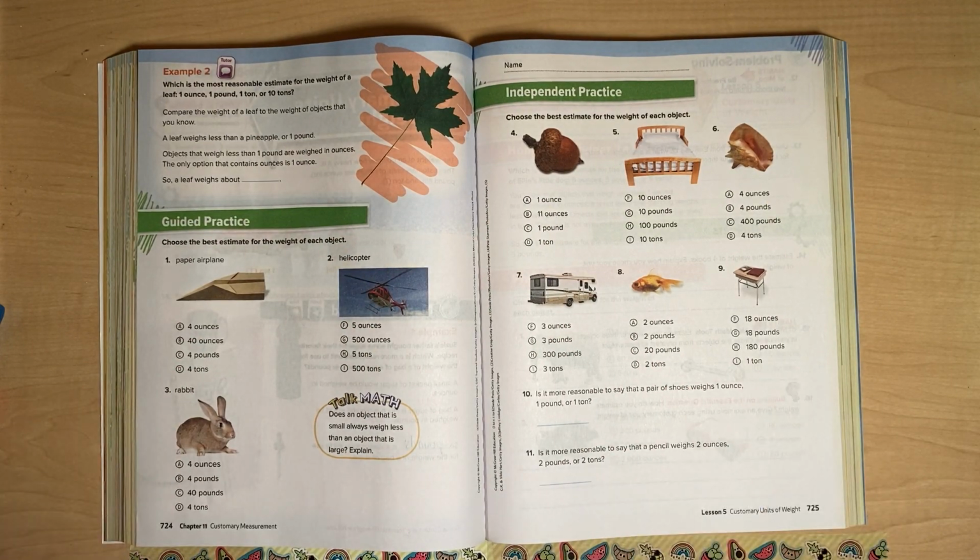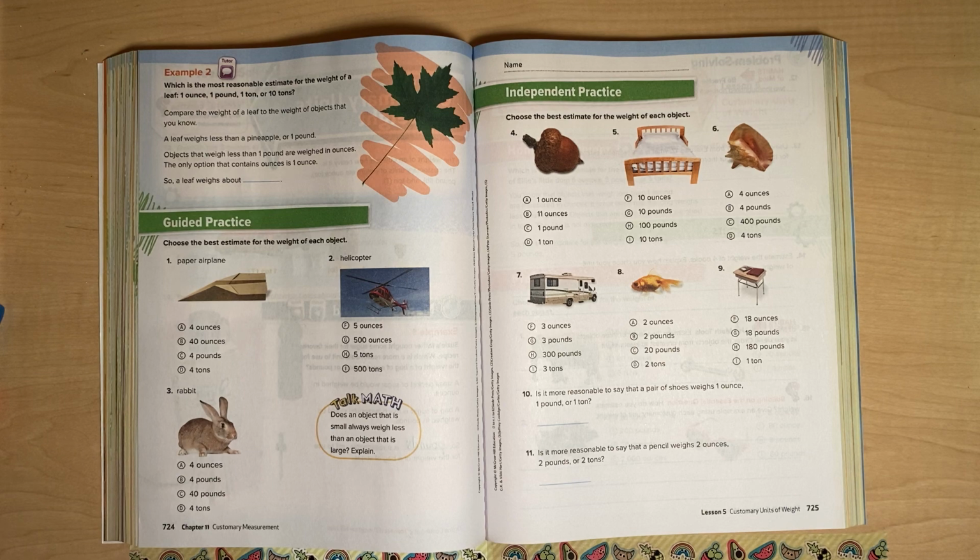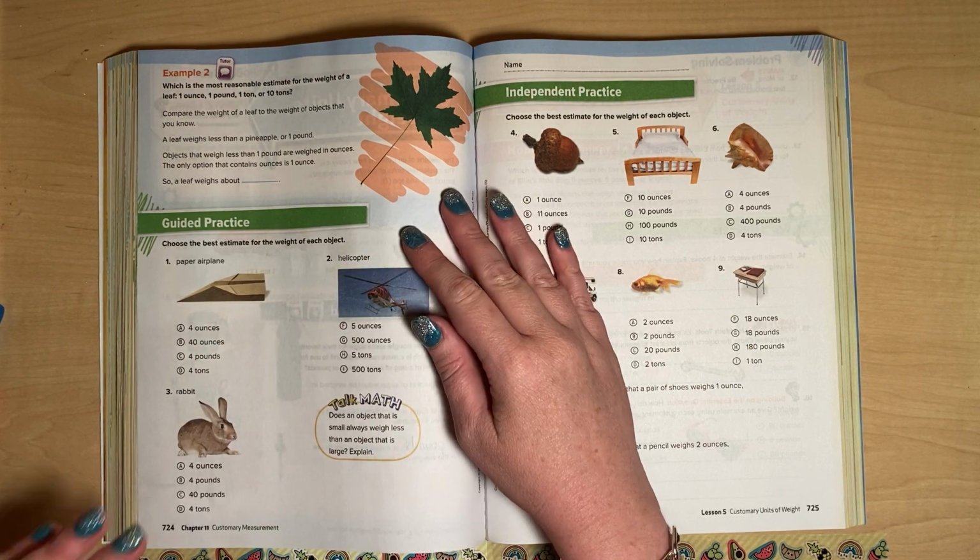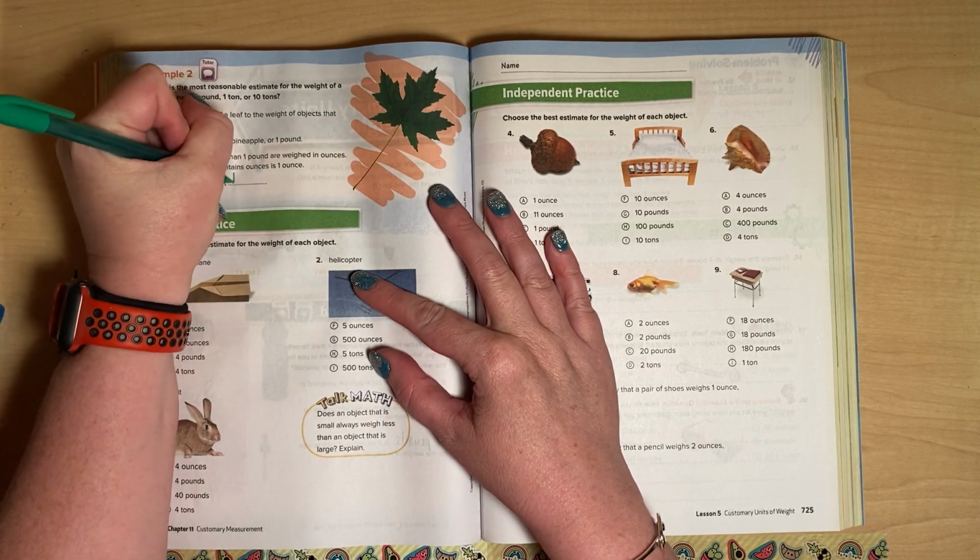It says, which is the most reasonable estimate for the weight of a leaf? Ooh, think about how light that is. 1 ounce, 1 pound, 1 ton, or 10 tons. Compare the weight of a leaf to the weight of objects that you know. A leaf weighs less than a pineapple, or 1 pound. Objects that weigh less than 1 pound are weighed in ounces. The only option that contains ounces is 1 ounce. So a leaf weighs about 1 ounce.